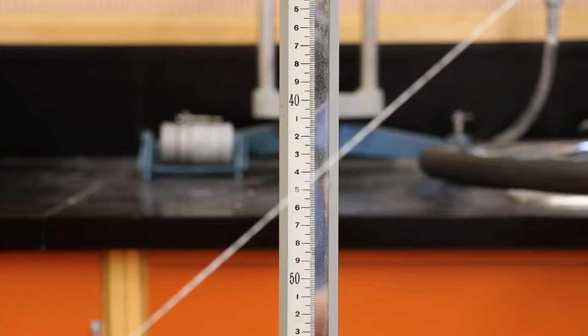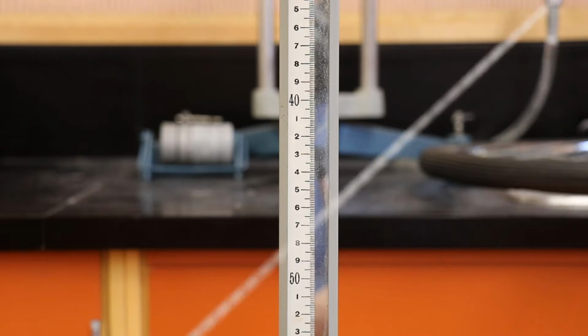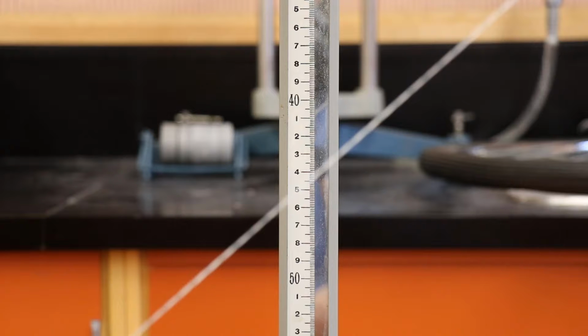Line up the reflection of the string with the string itself. So you see the reflection, it is not lined up with the string. When the reflection is lined up, you can take the reading on the scale.